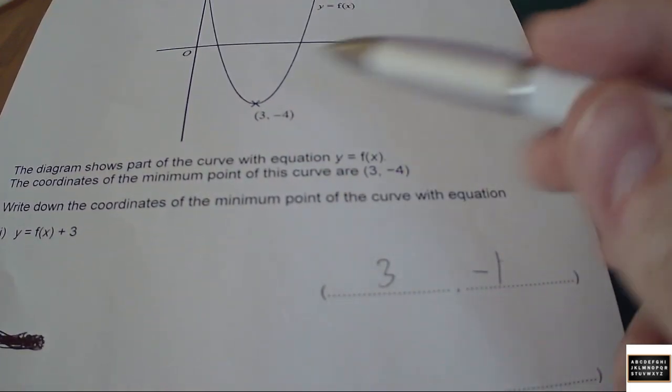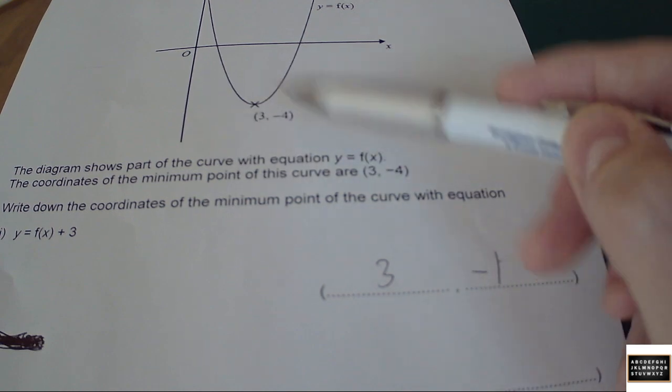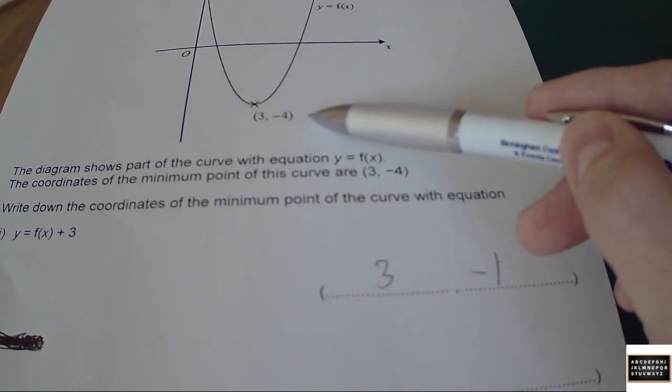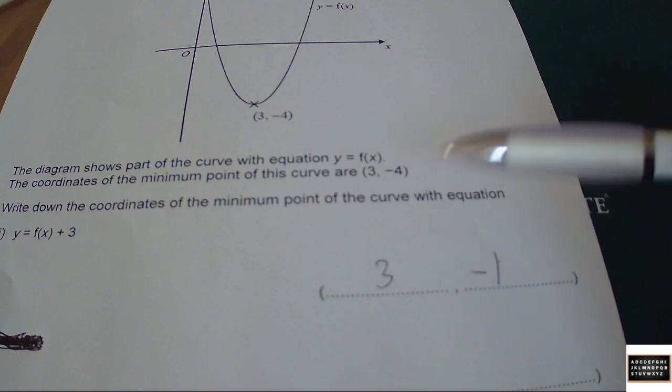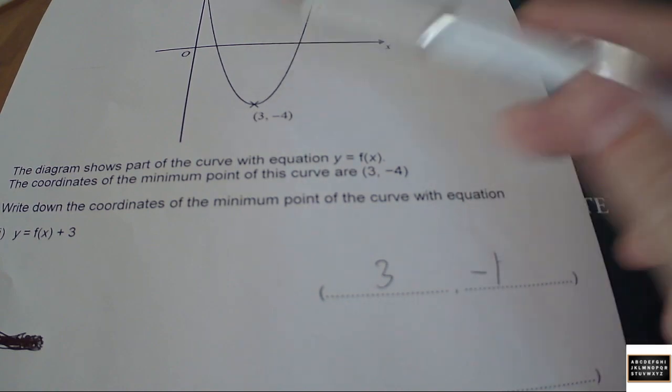Why is it minus 1? Because it's minus 4 and then plus that 3. So minus 4 plus that 3, you're going to have minus 1. So it's going to be somewhere up here.